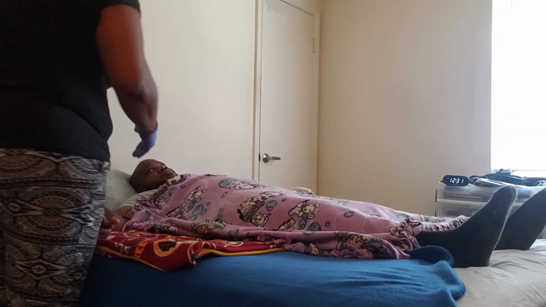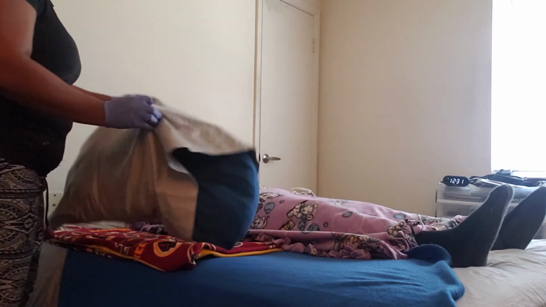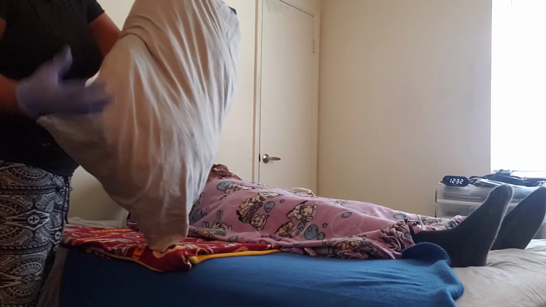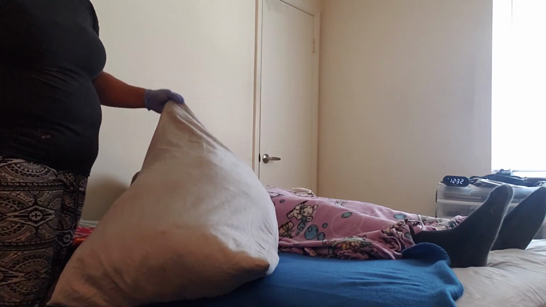So next I will go ahead and take the patient's pillow and take the pillowcase off. I'll take it off like this and pull it off. And then once I pull it off, I'll get a new pillowcase.